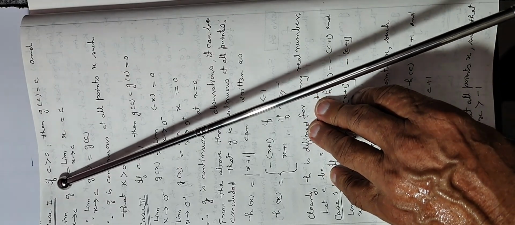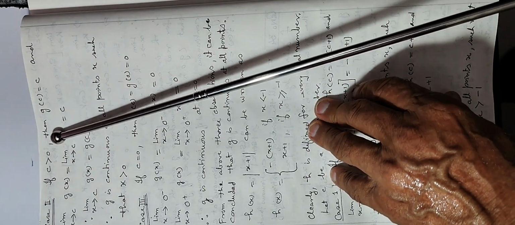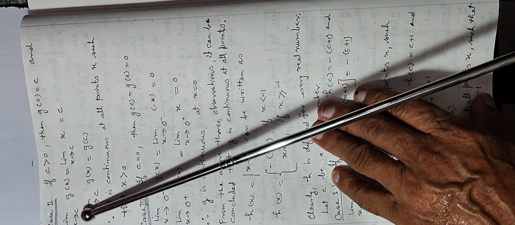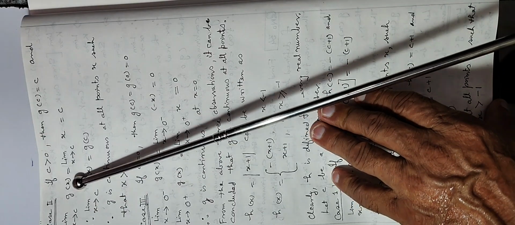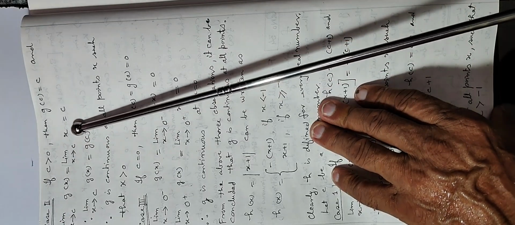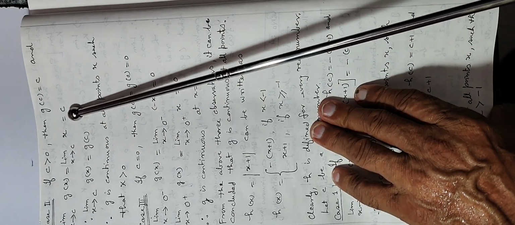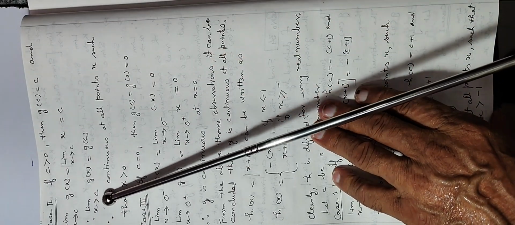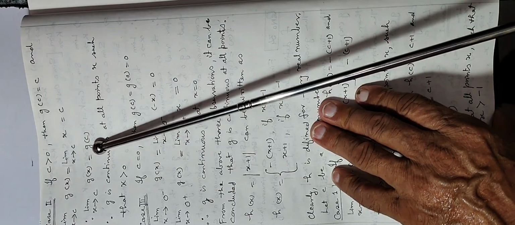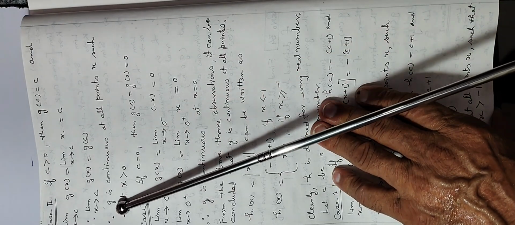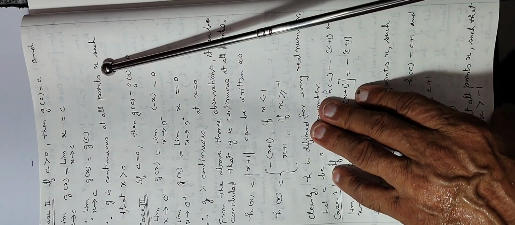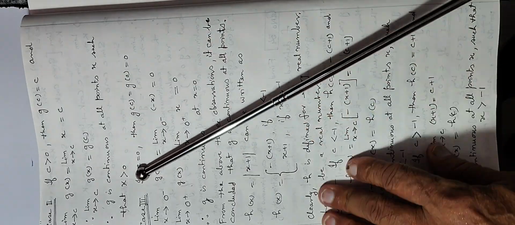Case 2: if c is greater than 0, then g(c) = c, and the limit as x tends to c of g(x) is the limit as x tends to c of x, which is equal to c. Therefore, the limit as x tends to c of g(x) is equal to g(c). Therefore, the function g is continuous at all points x such that x is greater than 0.